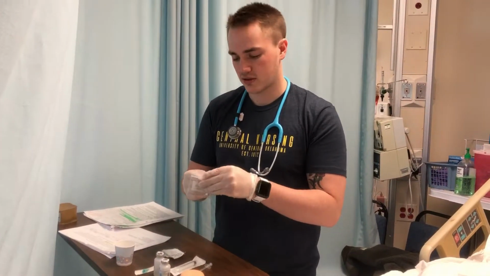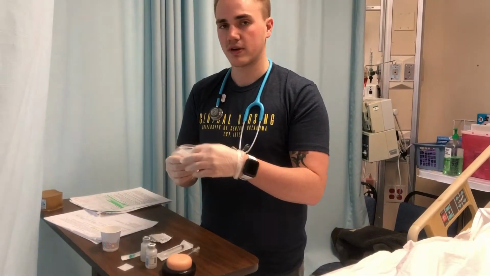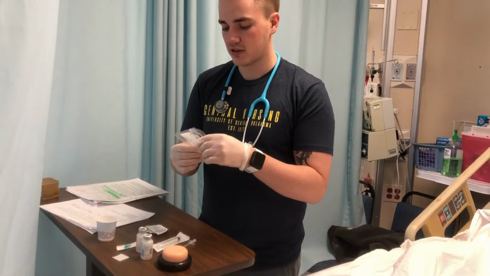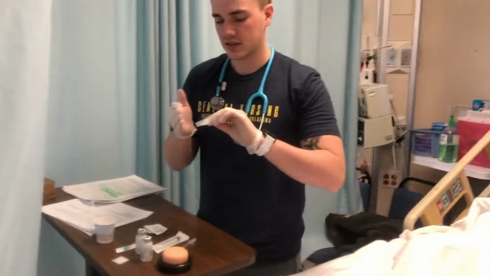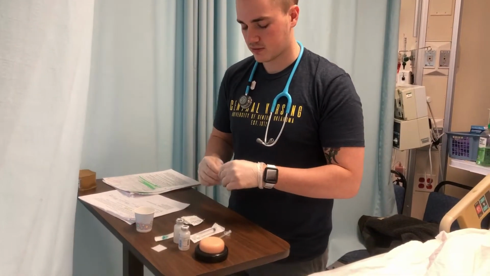So they're all right. I'm going to prep the hydrochlorothiazide. This is 1 tablet, which is 25 milligrams, but we need 12.5. So I'm going to cut it in half because it is a scored tablet. So half of that tablet.